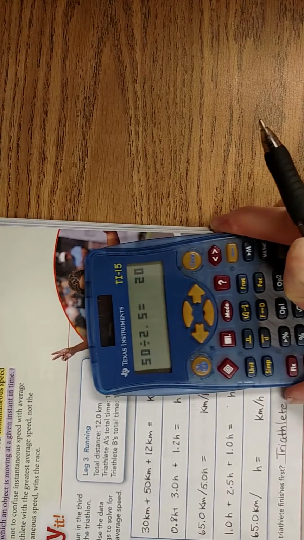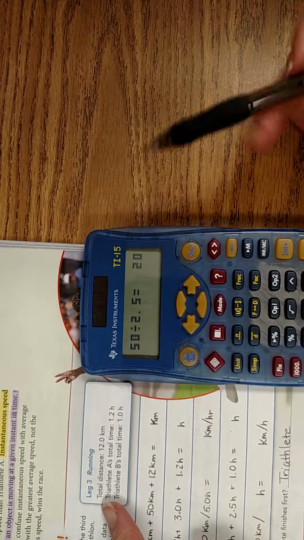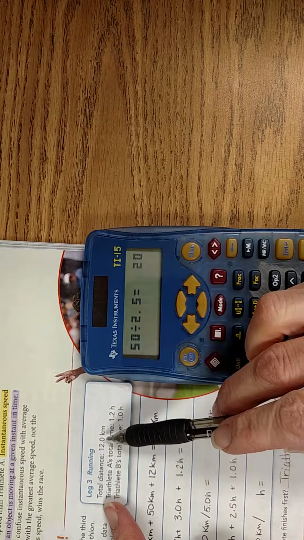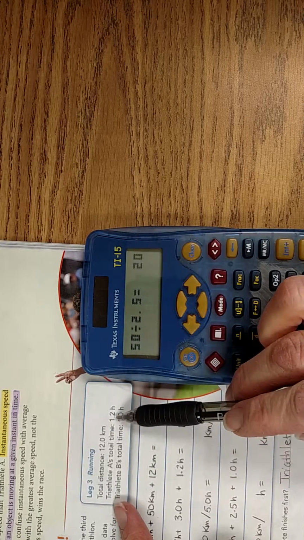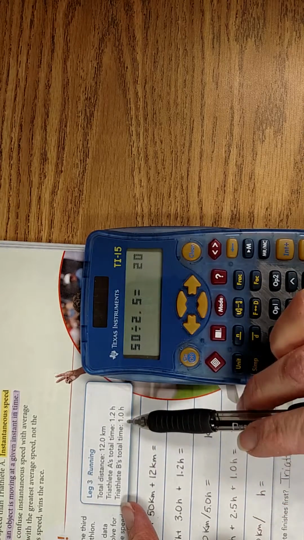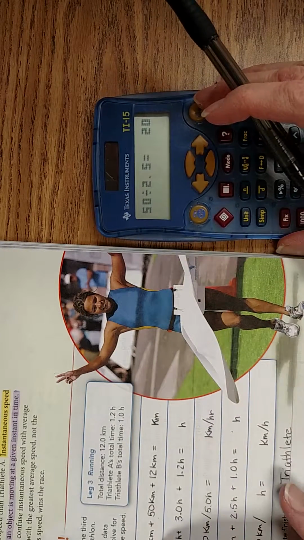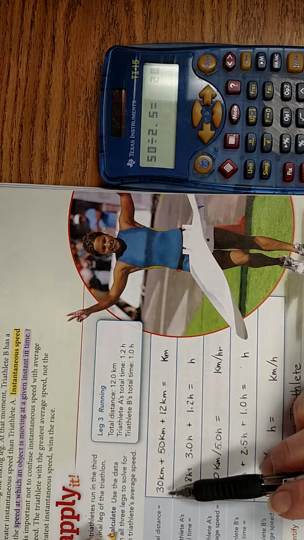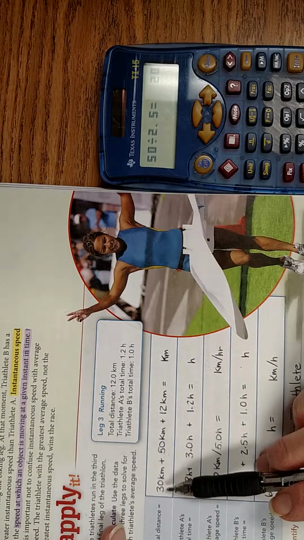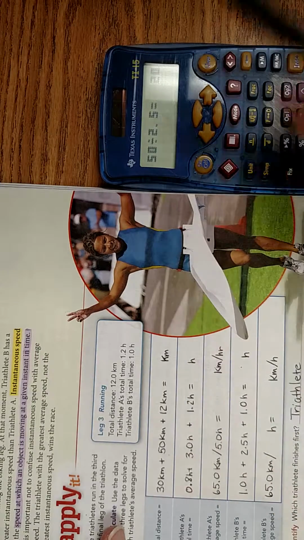Let's go on to leg 3, the running, and figuring out the average. Here we have the total distance of 12 kilometers of running. Triathlete A's total time, 1.2 hours. Triathlete B's total time, 1.0. So in that, we're going to figure out the total distance of the triathlon. We have 30 kilometers, 50 kilometers, and 12 kilometers.